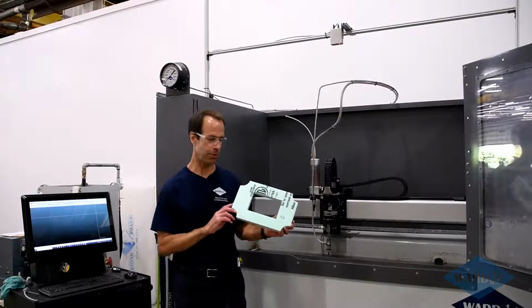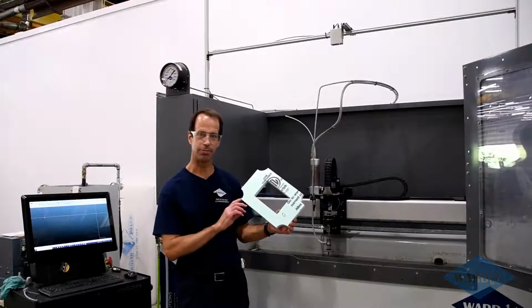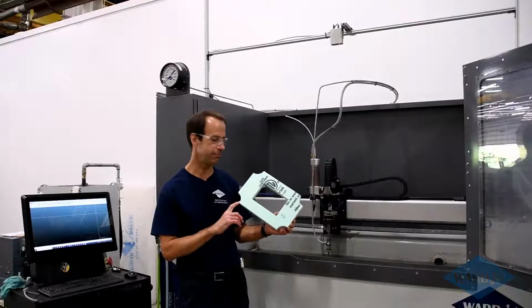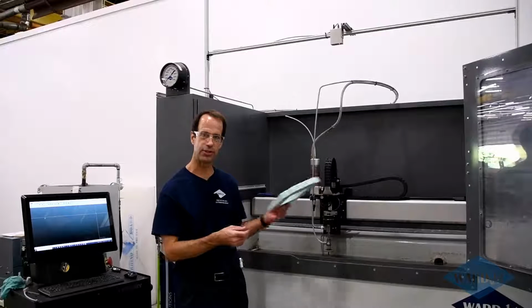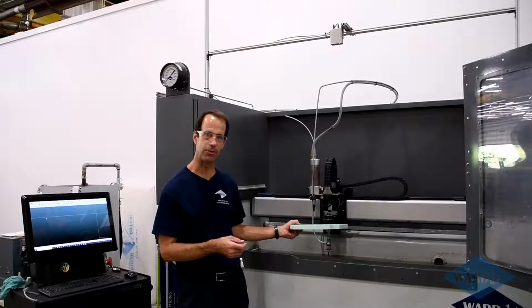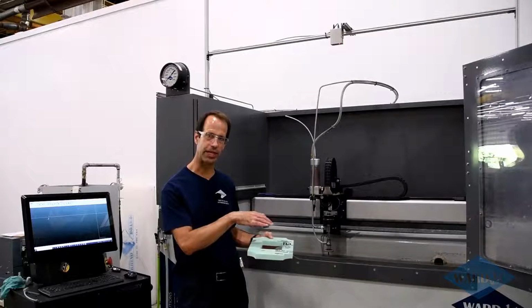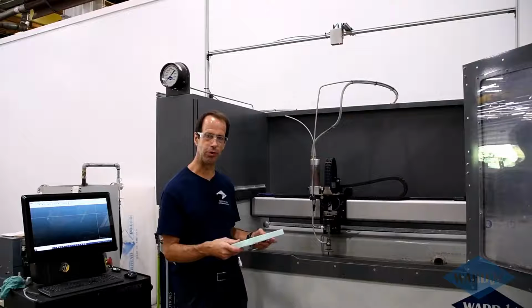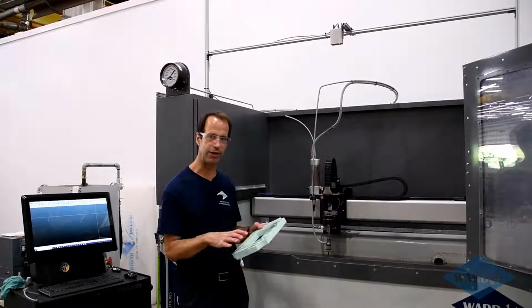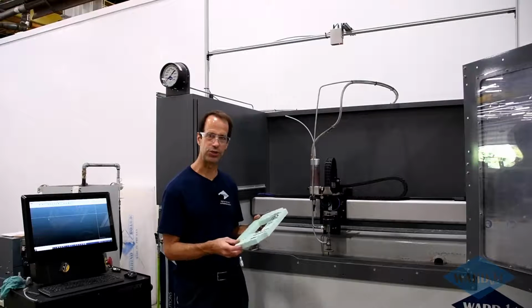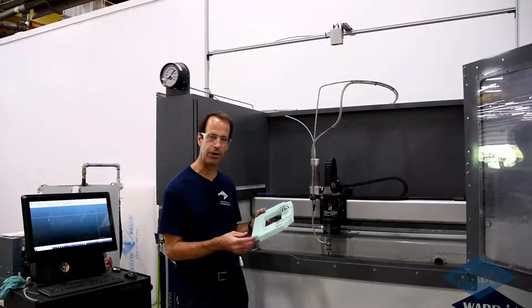So we have this part here that we can pretend that we don't have a drawing of. In this situation, you can just lay this down on the table, take a picture of it with an IGEMS camera, and then that picture will be brought into IGEMS, and then you can use your various CAD tools to trace around here and create your part, and then from there a file to cut.